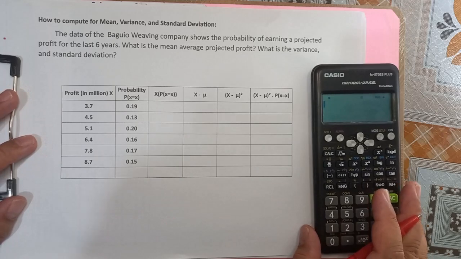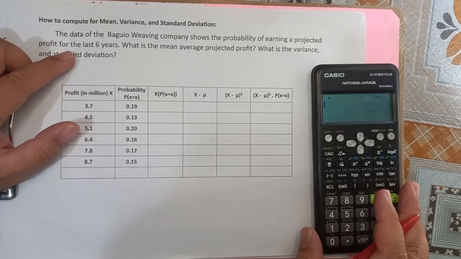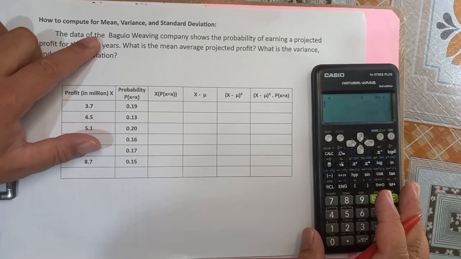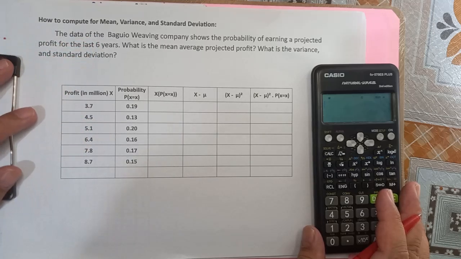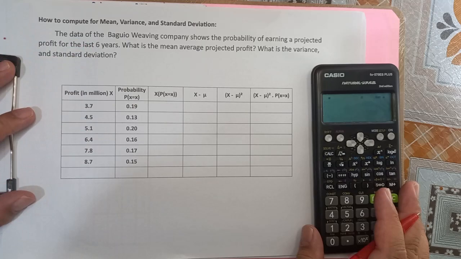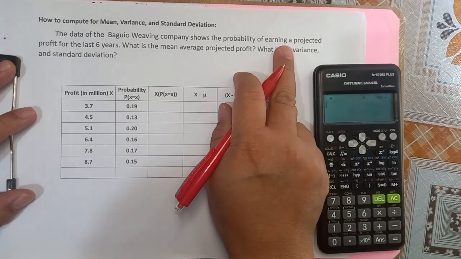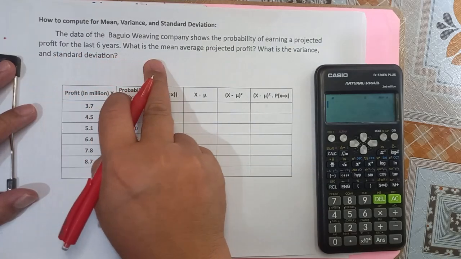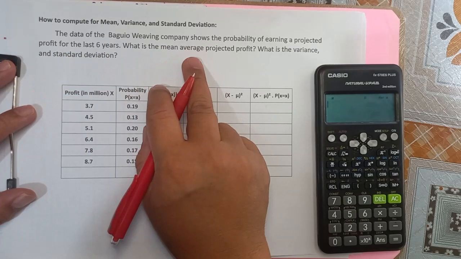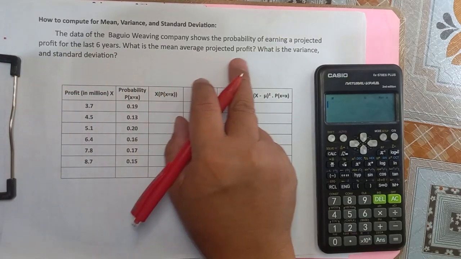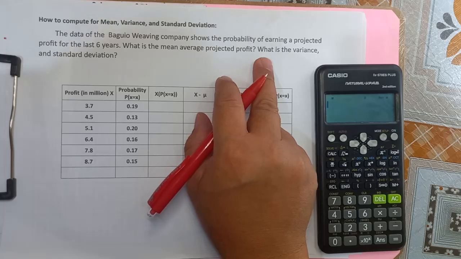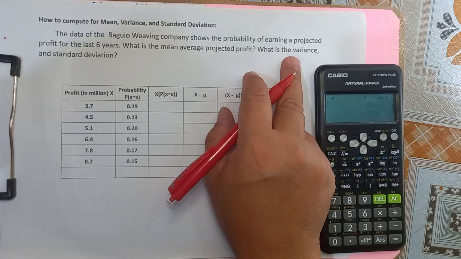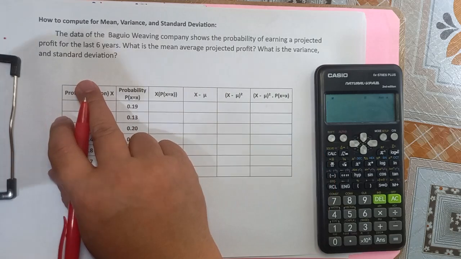Here we have the problem. The data of the Baguio Weaving Company shows the probability of earning a projected profit for the last 6 years. What is the mean or average projected profit of the company? What is the variance and what is the standard deviation?